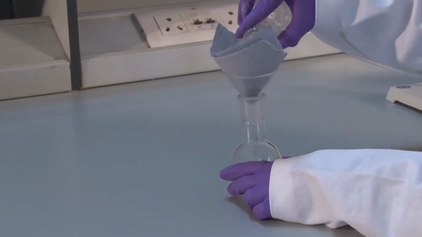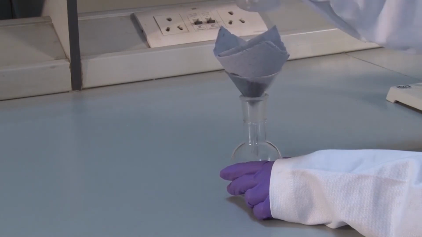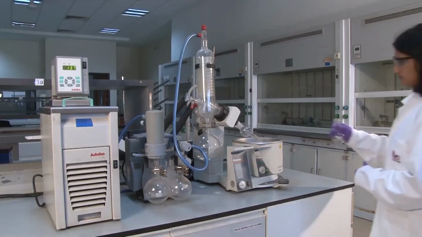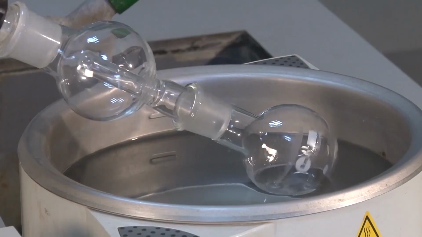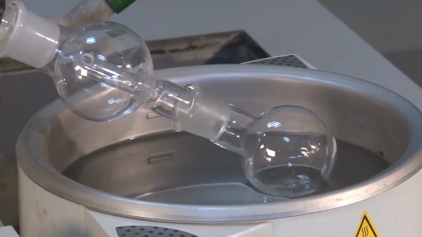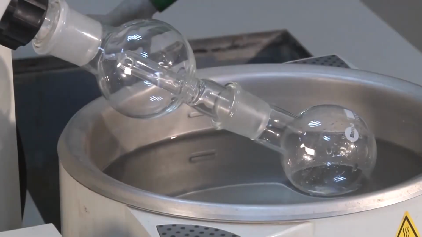We separate the mixture using gravity filtration. We have ester but dissolved in ether. How do we separate it? We separate them by rotary evaporation. We finally obtain ethyl cinnamate.